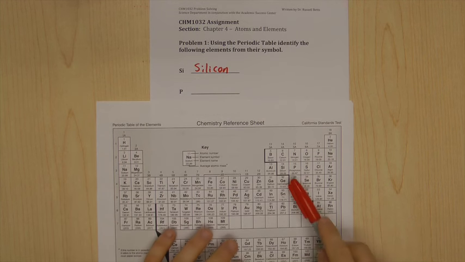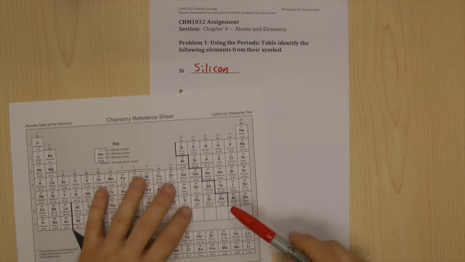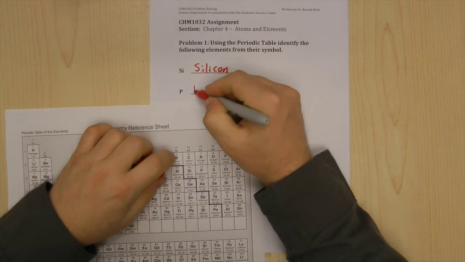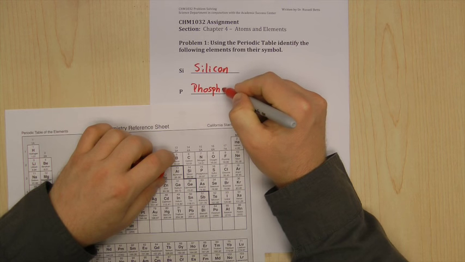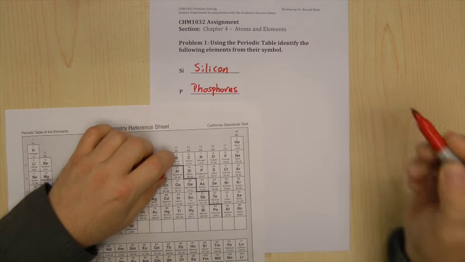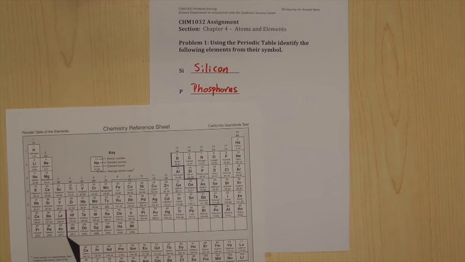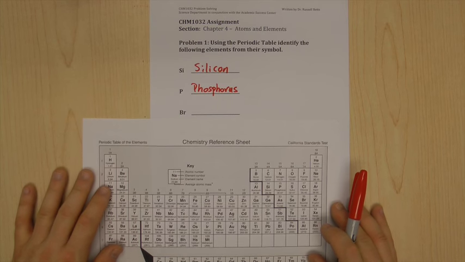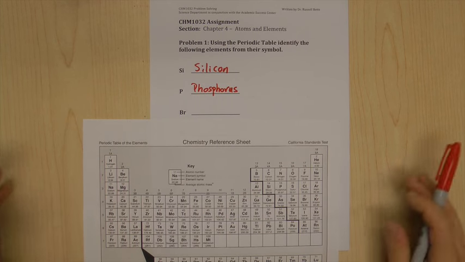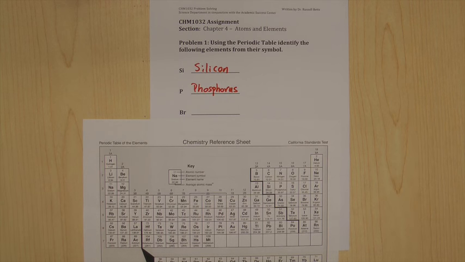P. There's element P right there. Element P is phosphorus. And the spelling is right there on the bottom. Phosphorus. You don't have to memorize that. It's written directly under the element on the periodic table. Now there are some elements you just can't help but memorize because they're used a lot. C is carbon, for example. Here's another one that's used quite a bit.